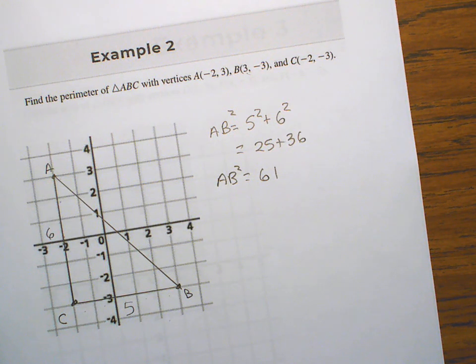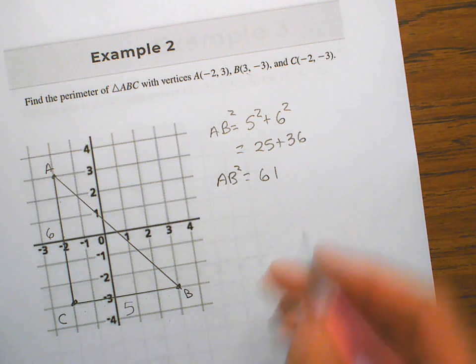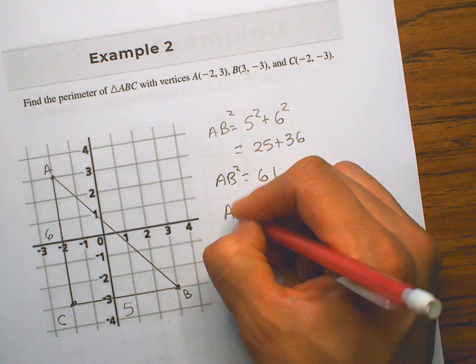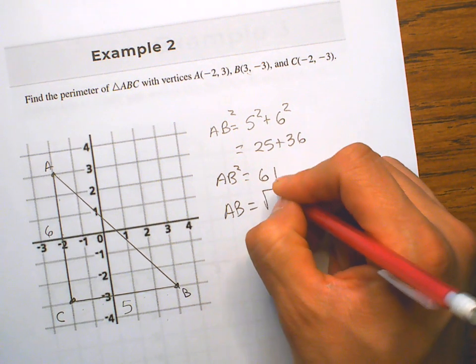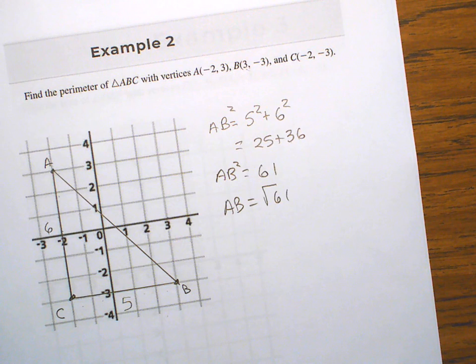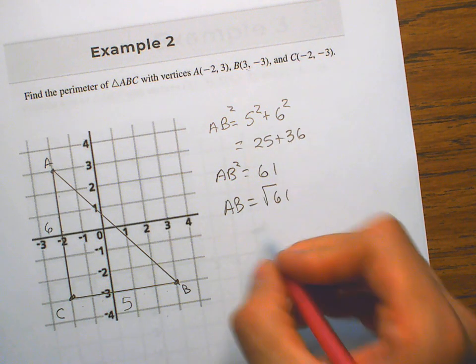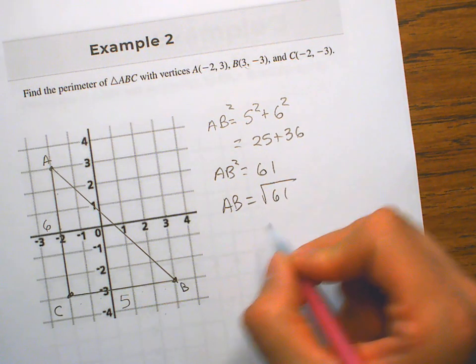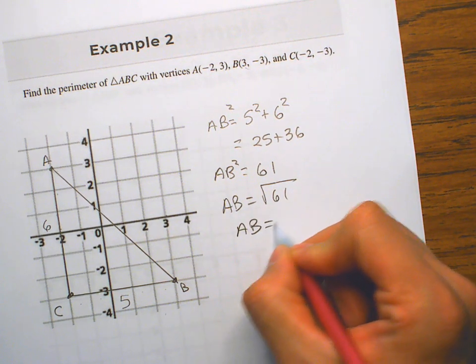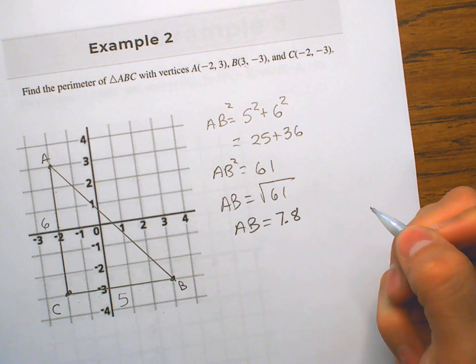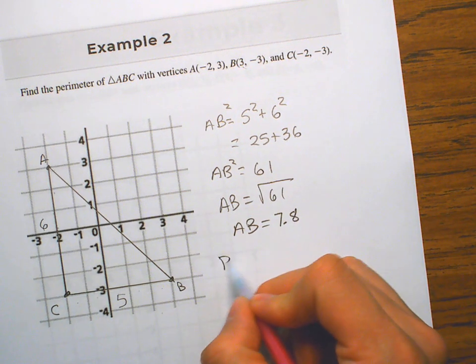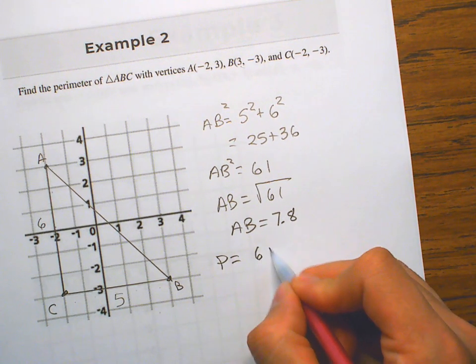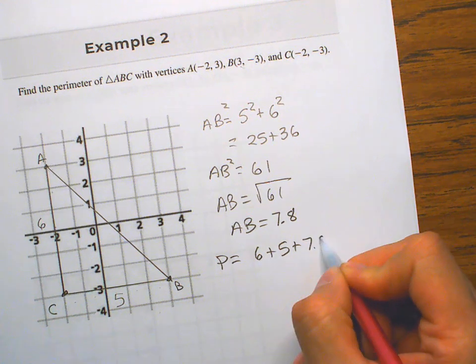So let me open up my calculator. And here, we're going to take the square root of 61. And it happens to be about 7.8. So AB is the square root of 61, which is approximately, to the nearest tenth, about 7.8. So now to get the full perimeter, we need to add 6 plus 5 plus 7.8.